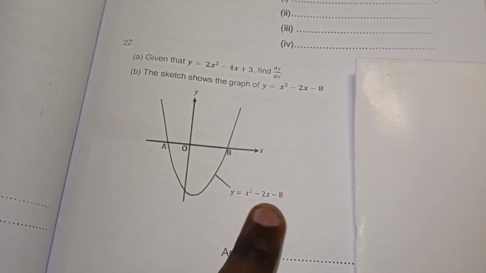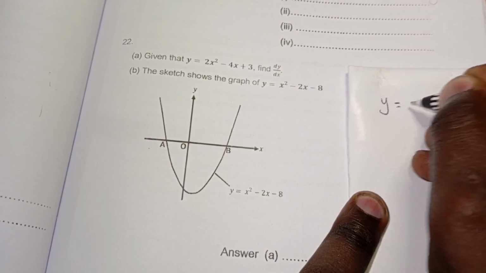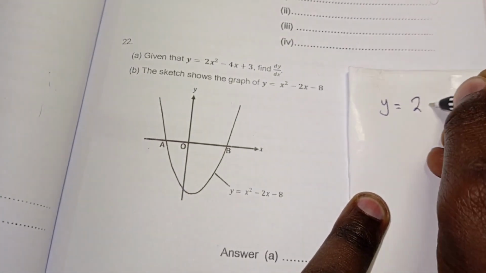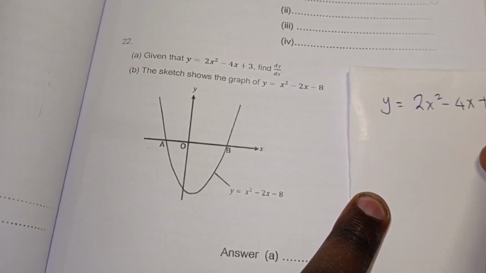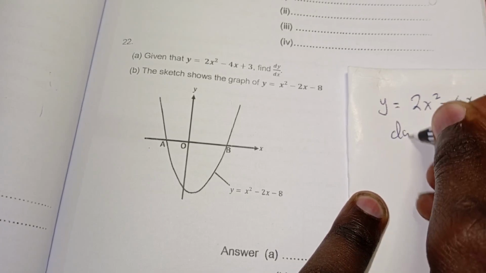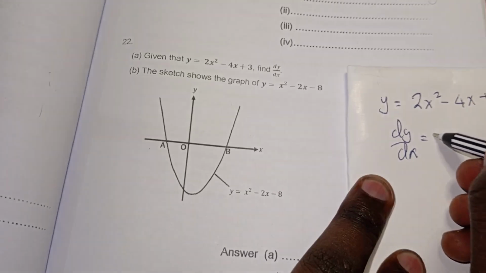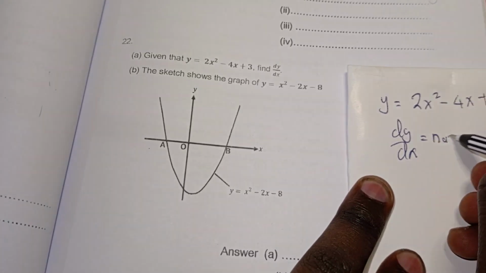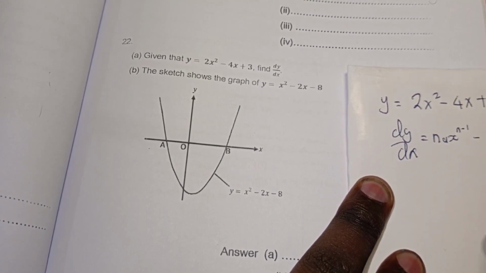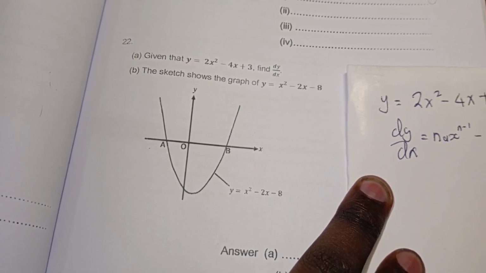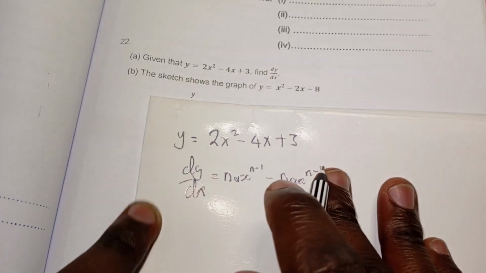Okay, so question 22 is given by y is equal to 2x squared minus 4x plus 3. It says find dy/dx. So very simple here, we're just going to use this formula. Okay, this is the formula we're going to use.